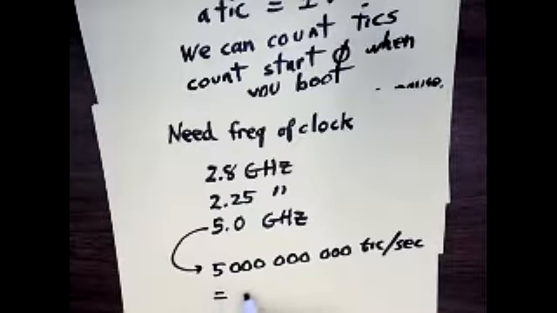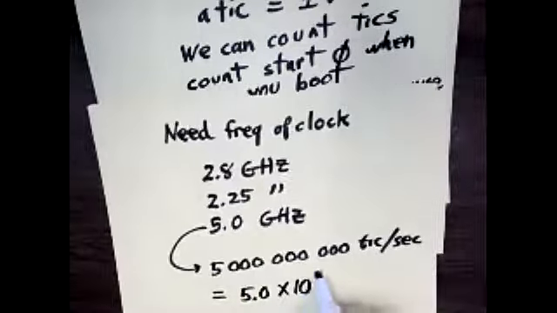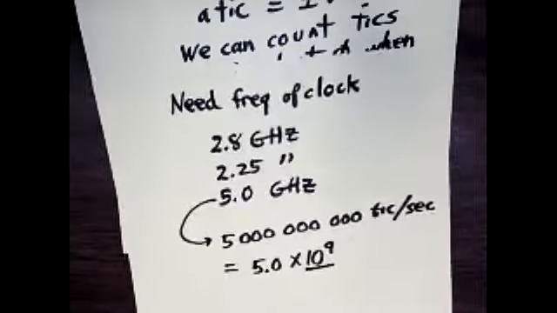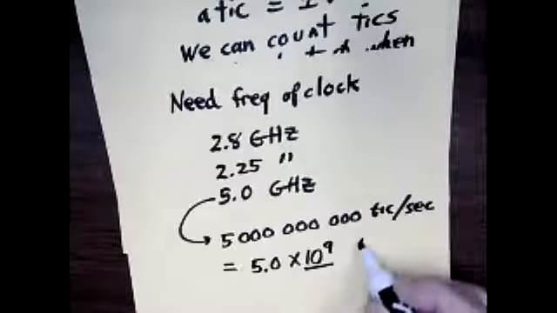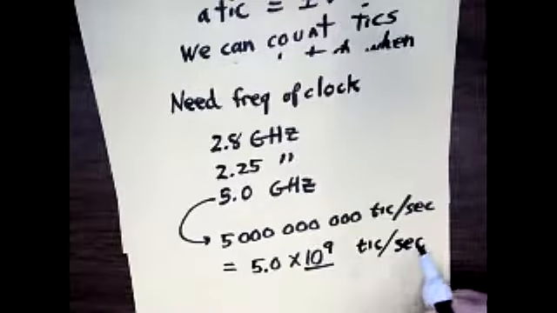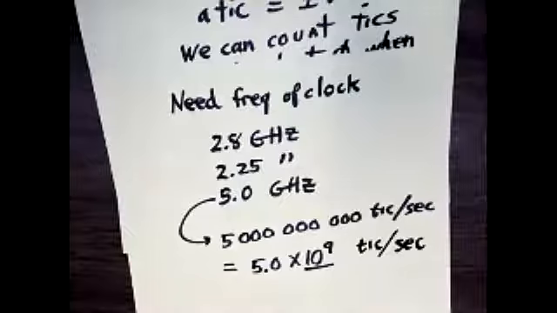So 5 gigahertz is easier to deal with than 5 followed by 9 zeros. And that's equal to 5.0 times 10 to the 9. Okay. So remember this 10 to the 9 issue, we'll come back and deal with it. Ticks per second. That's its frequency. And oh, I forgot to tell other classes. We'll do it now.